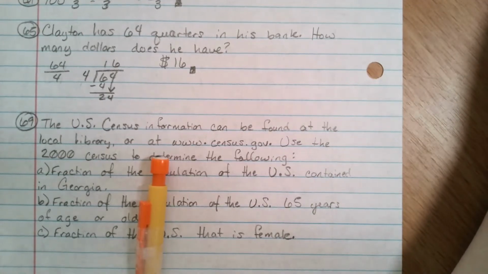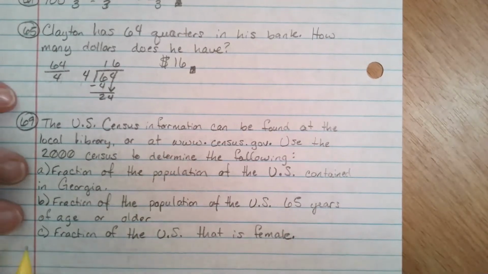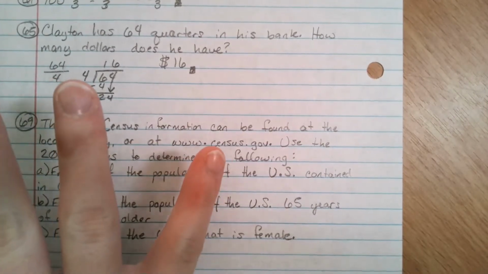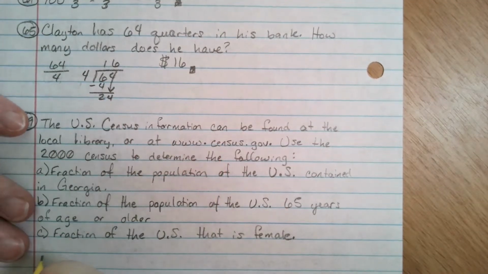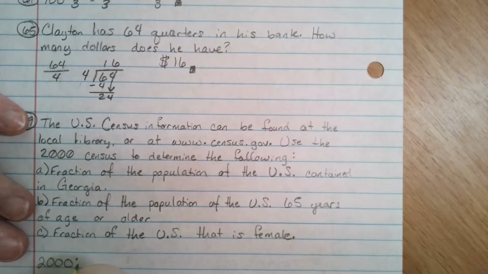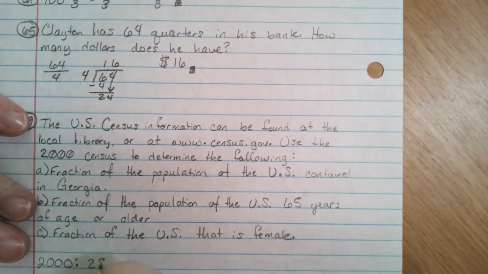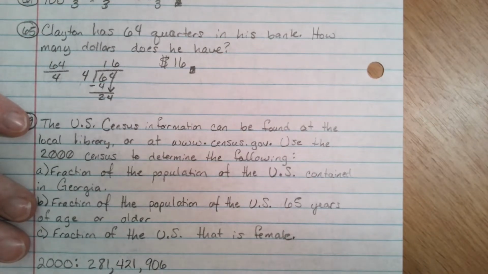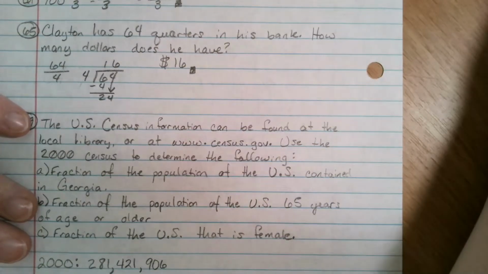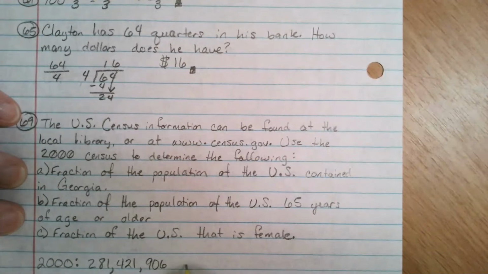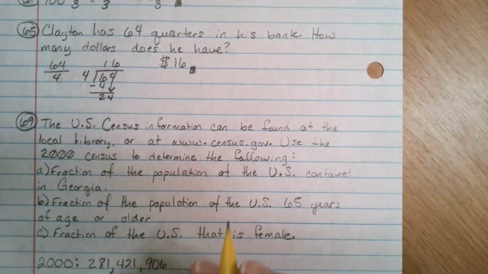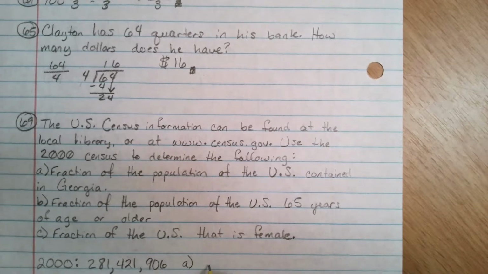So in 2000, that means the entire pie of the US in 2000. We were at 281,421,906 people as US resident population. So view by content availability. So A, we're looking for the population in Georgia as a fraction. So that means this lovely number is going to be our denominator.